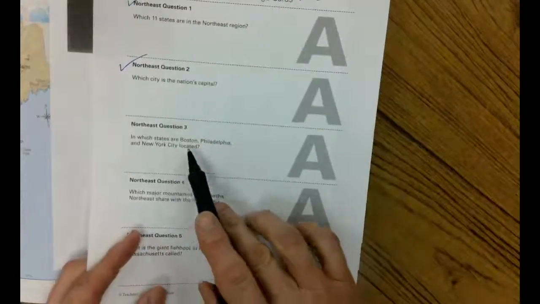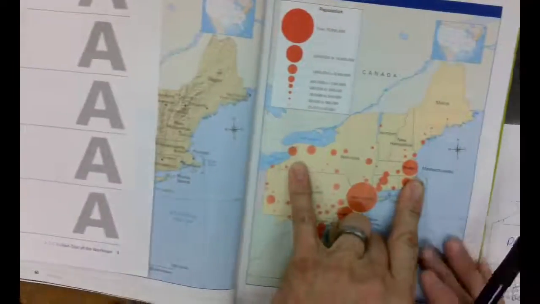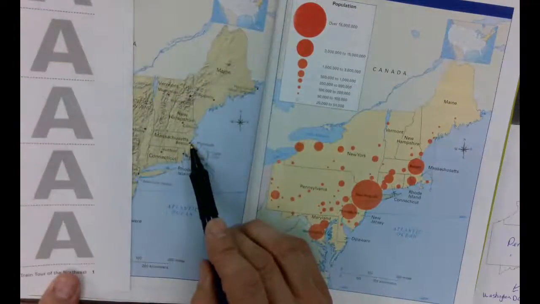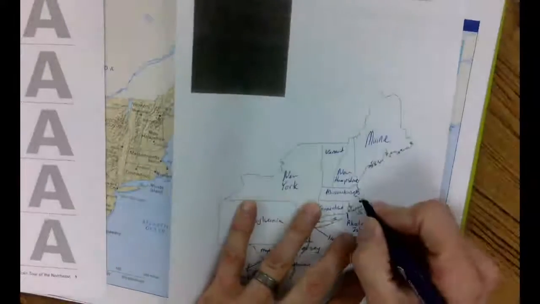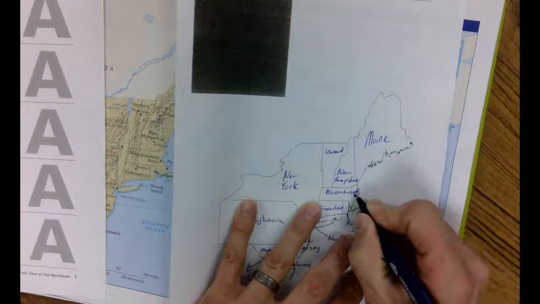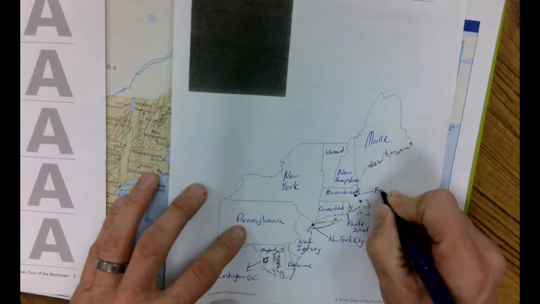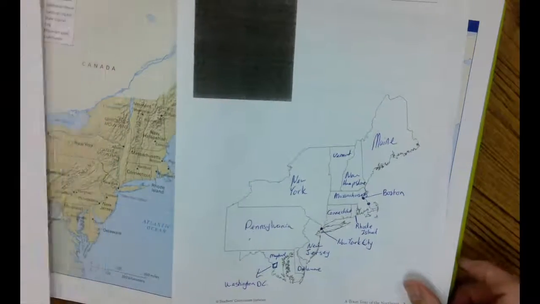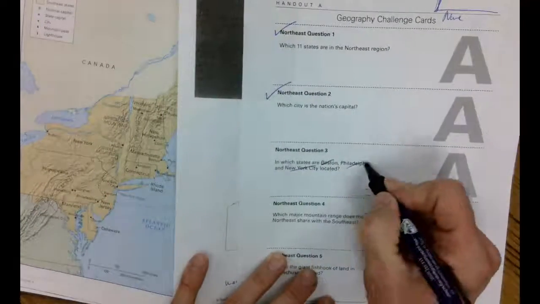The next one is Boston. There's Boston. It's in Massachusetts. Let's look exactly where it goes. Right there on the water, Boston. So I'm going to find that on my map. Right here is Boston. I'll put this out here and put Boston. Okay. And the last one we're looking for, we got Boston done, we got New York City done.